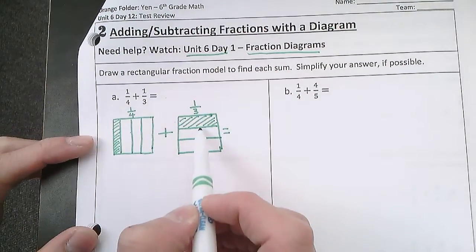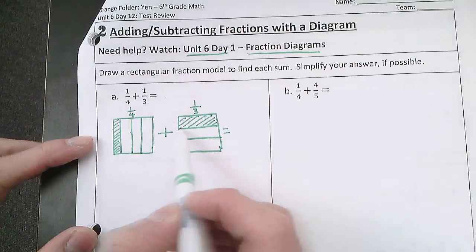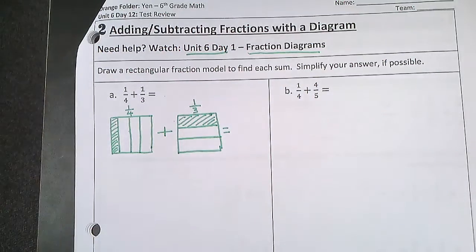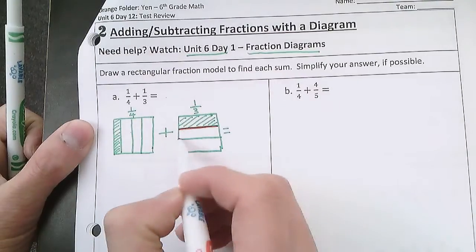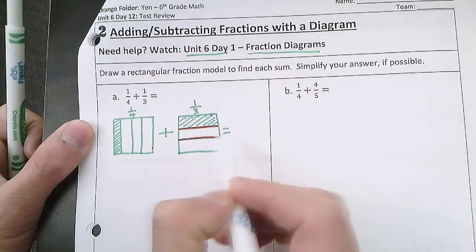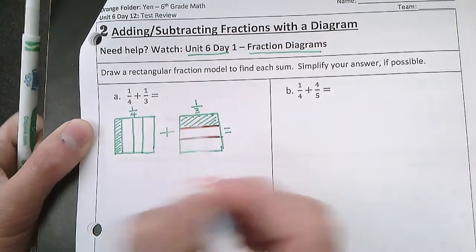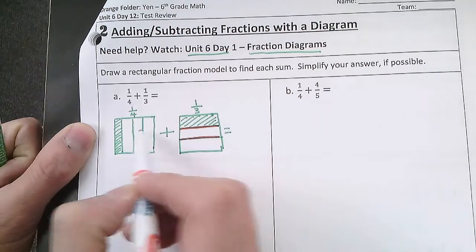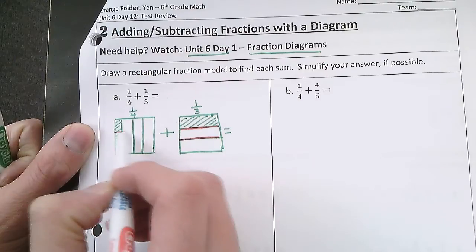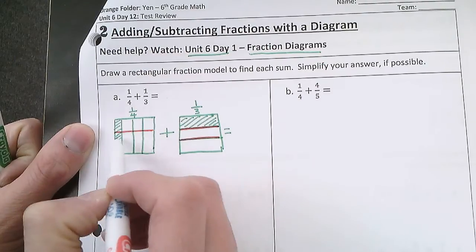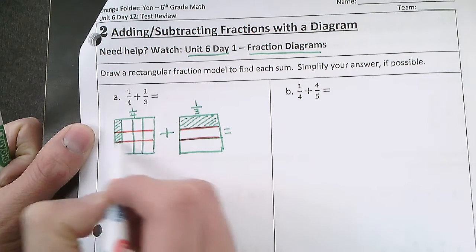My block on the right was split into thirds when I drew a line going this way, right? 2 lines going this way. So I'll do those same 2 lines on my block on the left to also split it into thirds that way. Here and here.